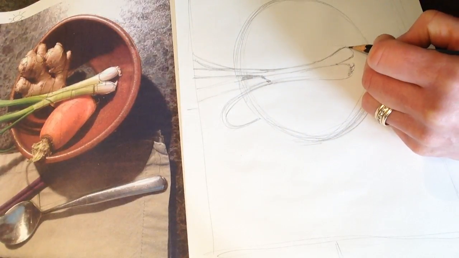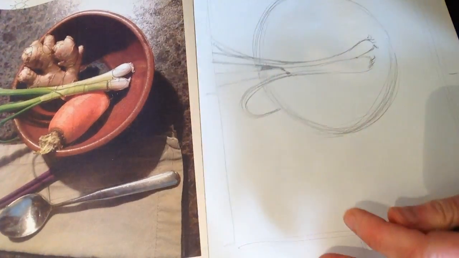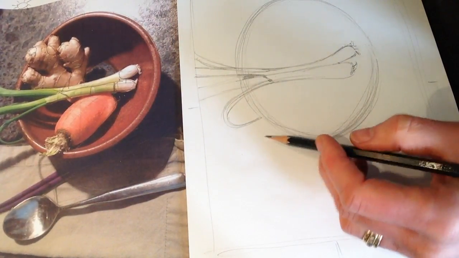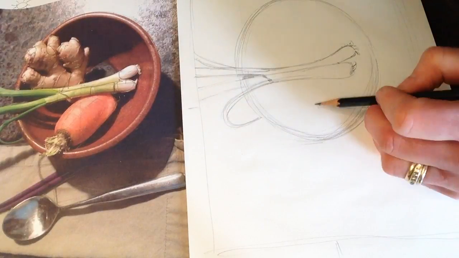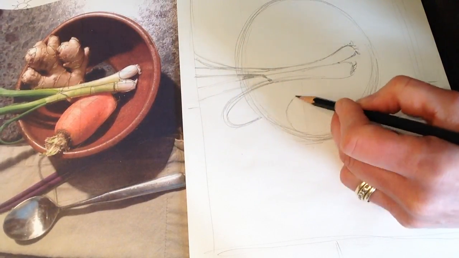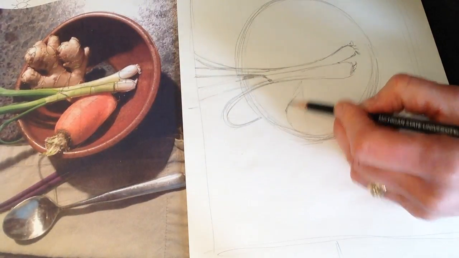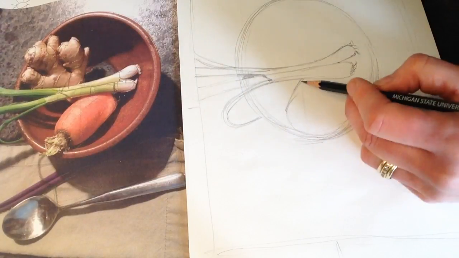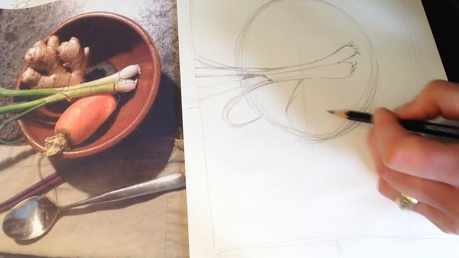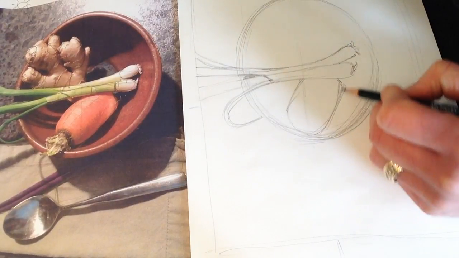These have little things coming off the bottom. I'm not going to worry about exactly what they look like right now. So the carrot, I'm going to look at, the carrot's coming off at about 3 o'clock. And it hits the onion right about at noon there, right about in the center. It was a really good carrot. It was a little sweet, a little crunchy.